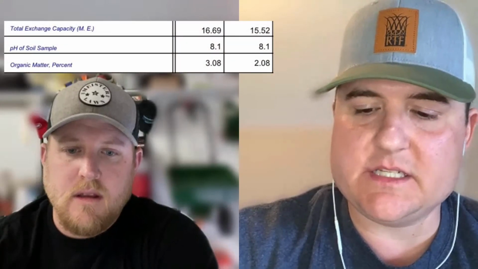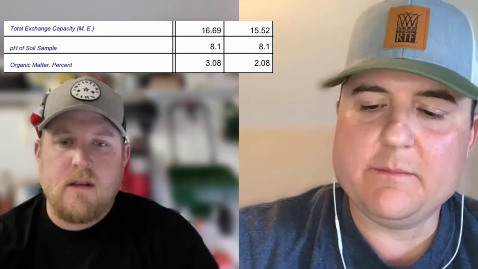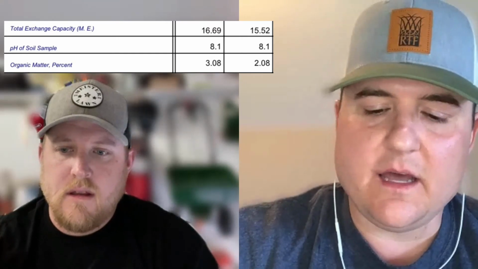Your CECs and your organic matter percentages: you have about 17 CEC in the front yard, about 15.5 in the backyard. And your organic matter is 3% in the front and 2% in the back. Those are pretty good levels. My lawn, my CECs are through the roof. I'm like 28 CEC, I think. And my organic matter is over 5%. That's just my Missouri clay soil.